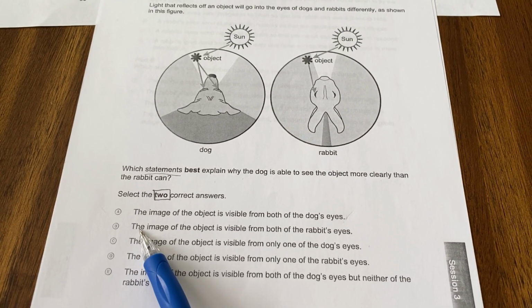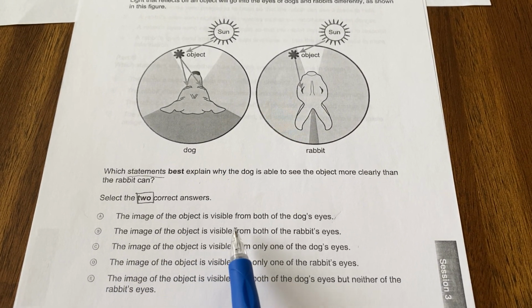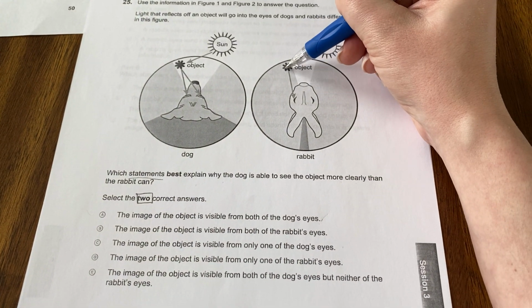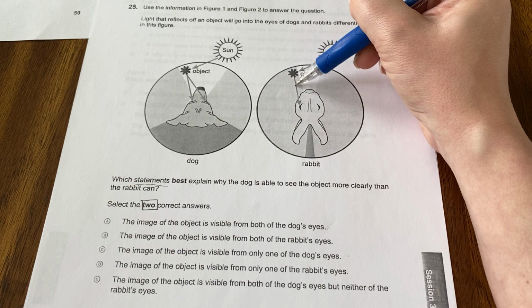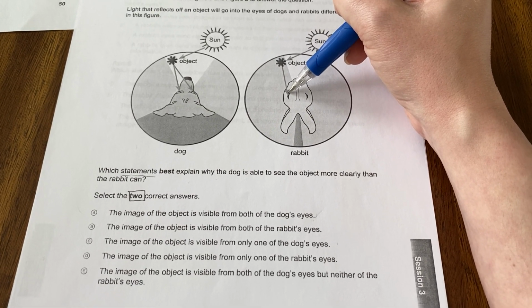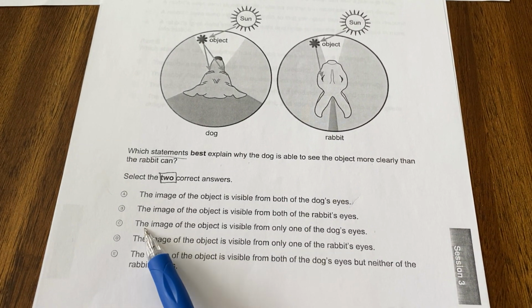B, the image of the object is visible from both of the rabbit's eyes. Well, here's the image of the object. However, it's only pointing to one eye. So is it visible from both? No. Let's look at C.